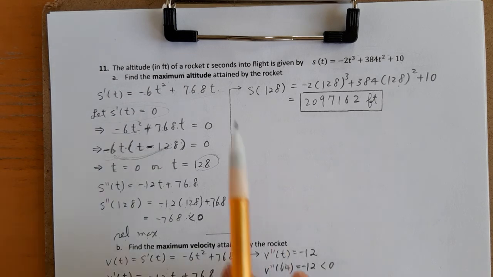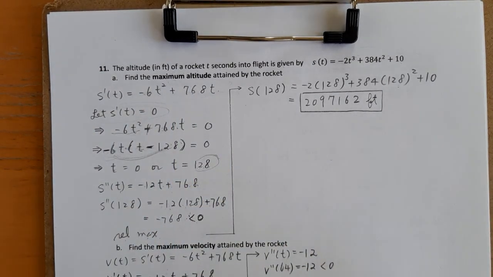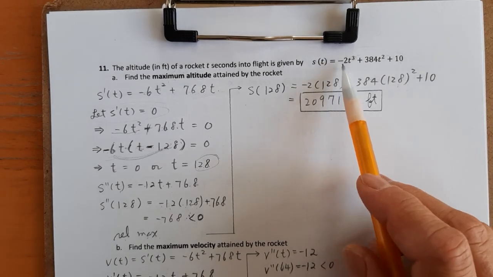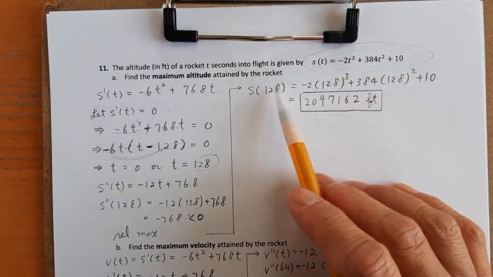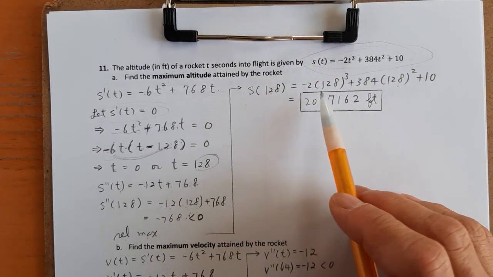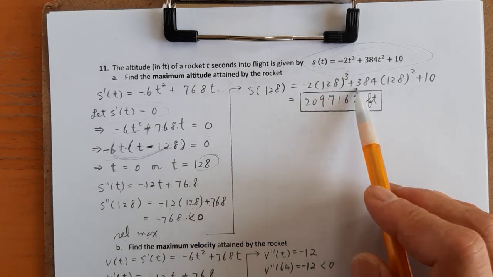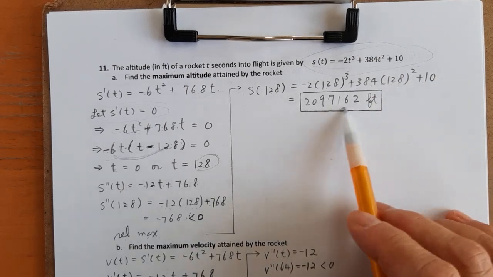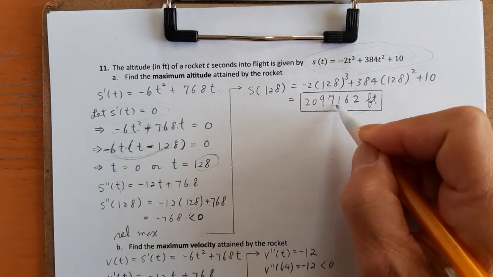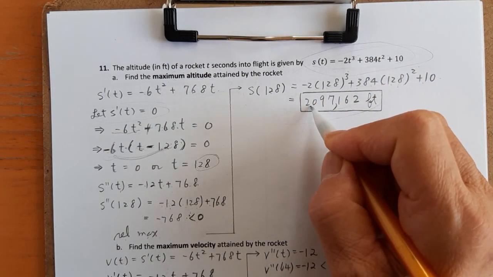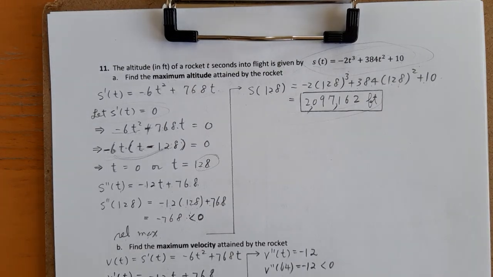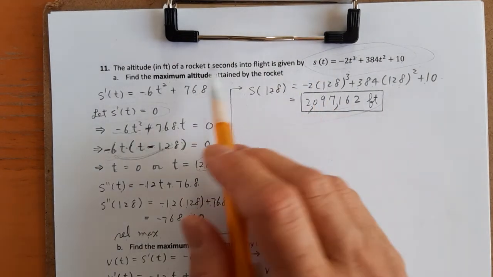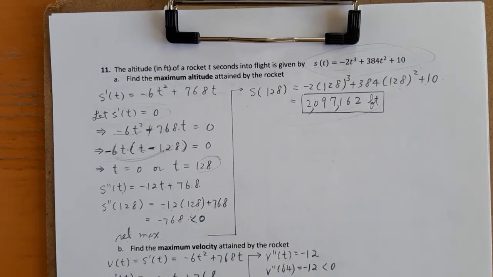So then figure out the maximum altitude. Plug 128 into the original function: s of 128 is cube plus 384 times 128 squared plus 10. Figure out this is the maximum height: 2,097,162 feet. Put down the units. It's in feet. Maximum height.